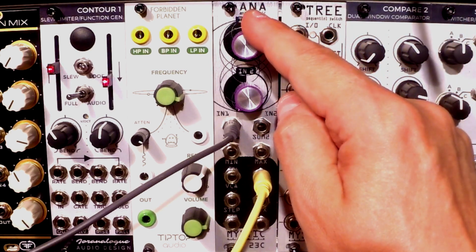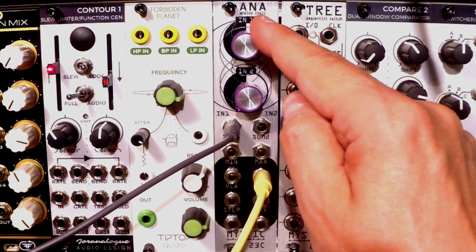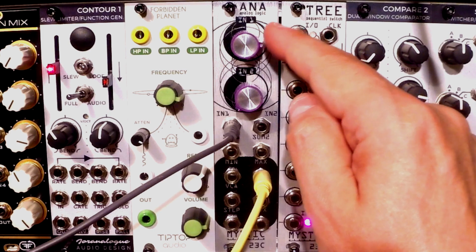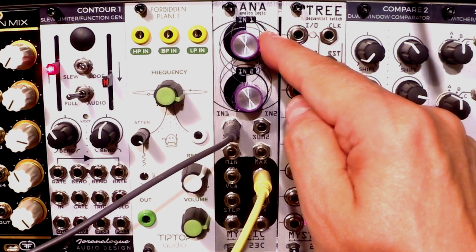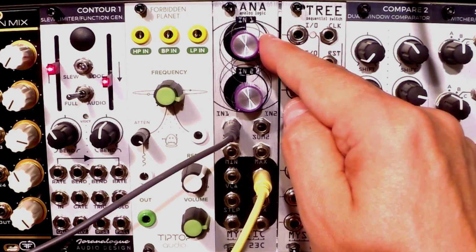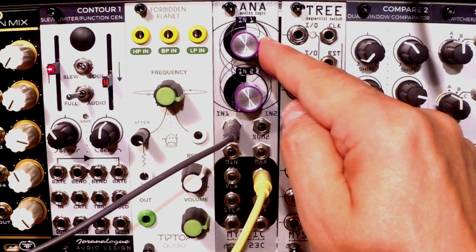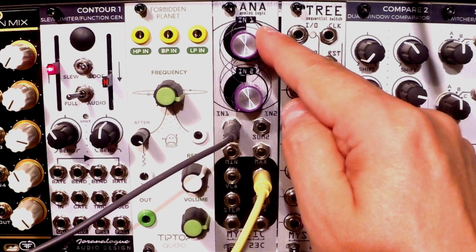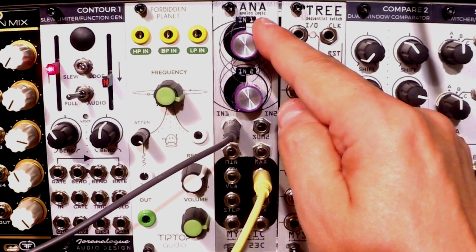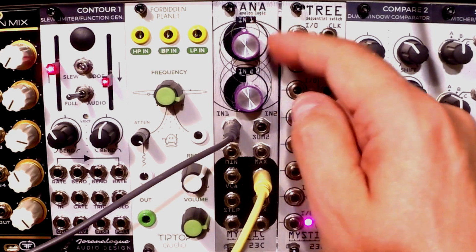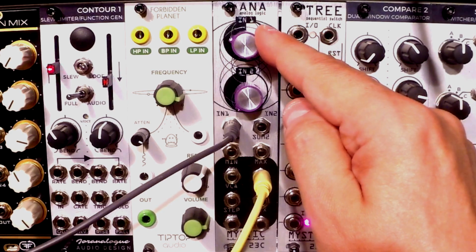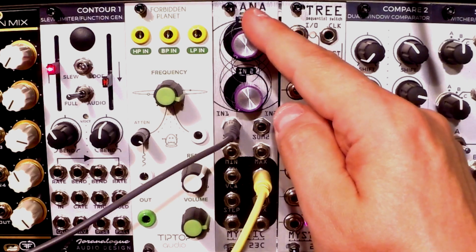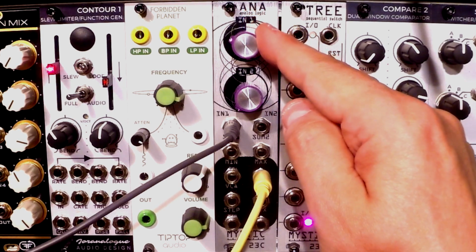But if I turn it clockwise, it will introduce a gain up to 2 times strength of the signal. If we go the other way, we are doing the same thing, but we are inverting the signal.